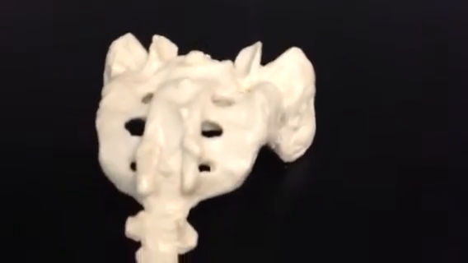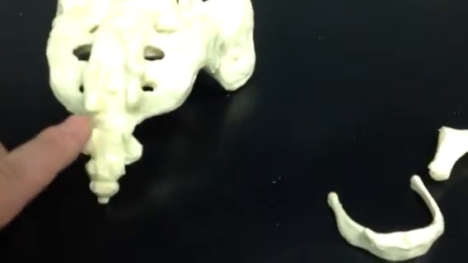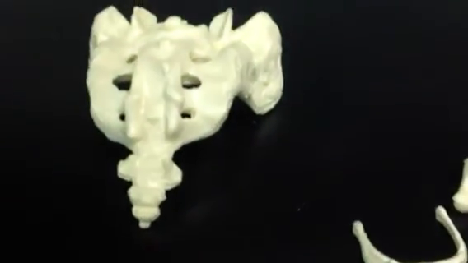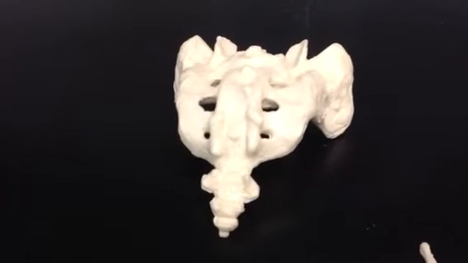Finally, we reach the sacrum, which is our shield-shaped vertebra, and at the tip end we'll have our 3 fused coccygeal vertebrae. And that's how you differentiate the various types of vertebrae within the human body.